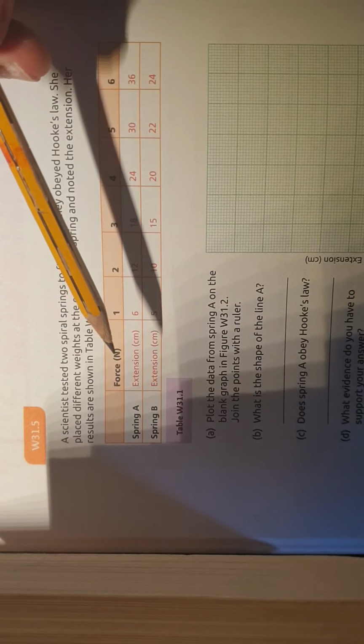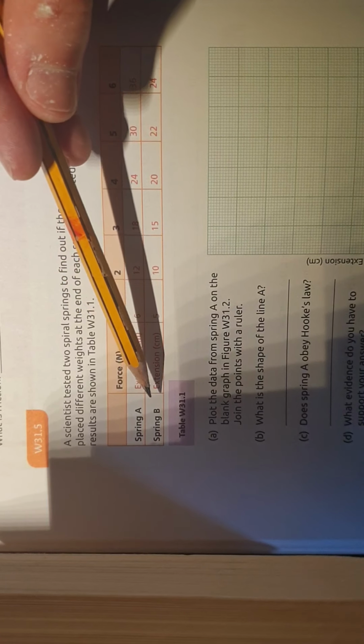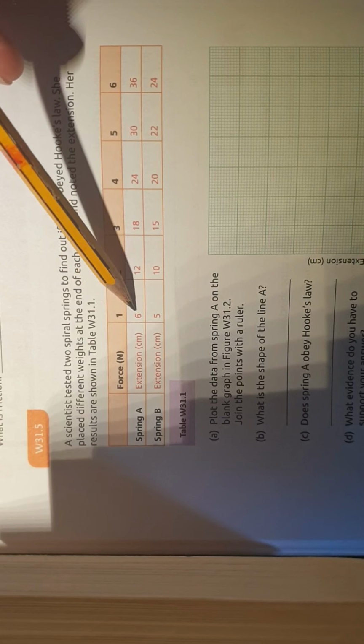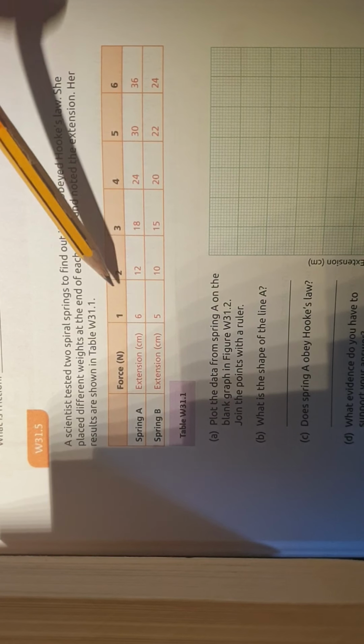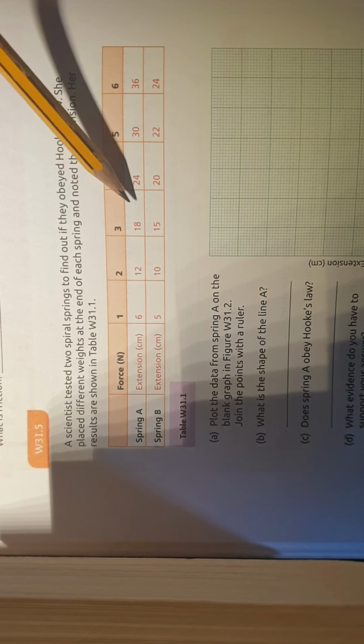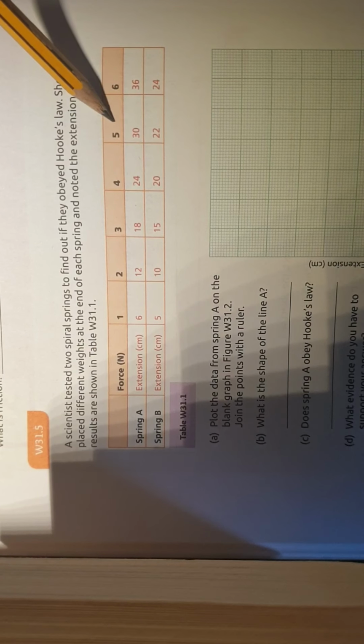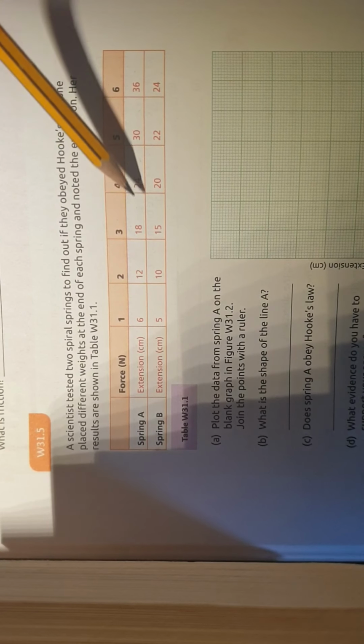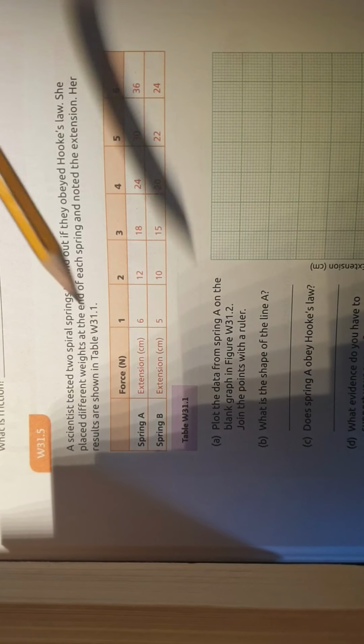So you can see here in the table, there's two different springs. So you have spring A and spring B. Spring A, when a force of 1 Newton was applied, it extended 6 centimeters. With 2 Newtons, it went to 12 centimeters, 3 Newtons, 18, 4 Newtons, 24, 5 Newtons, 30, and then 6 Newtons, 36. You can see from that every time 1 more Newton was added, it increased by 6 centimeters.